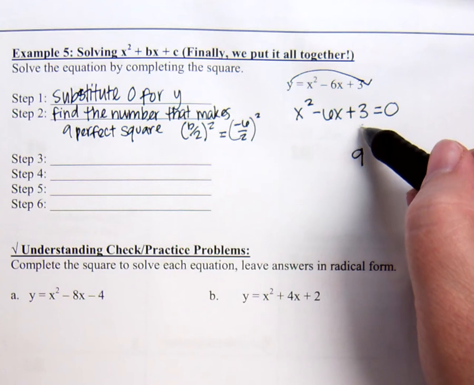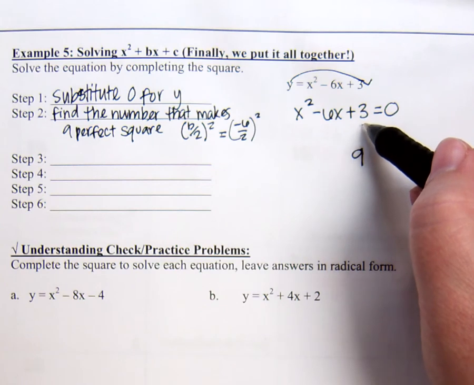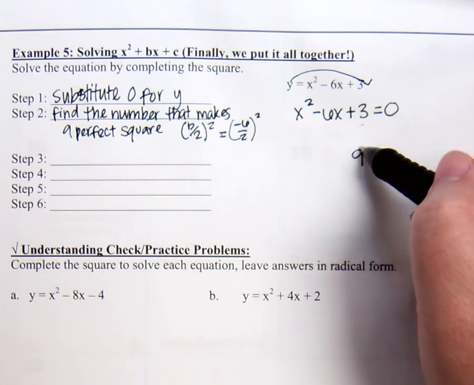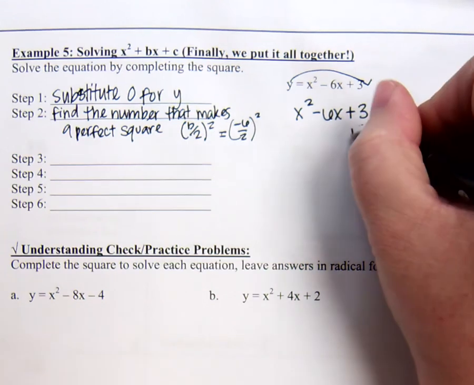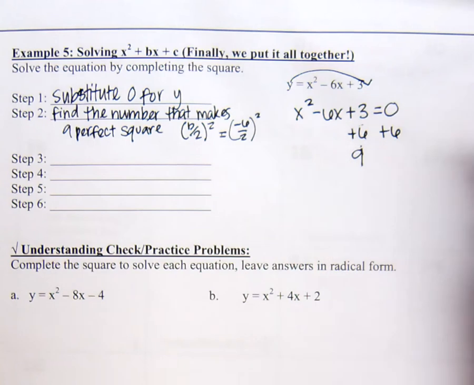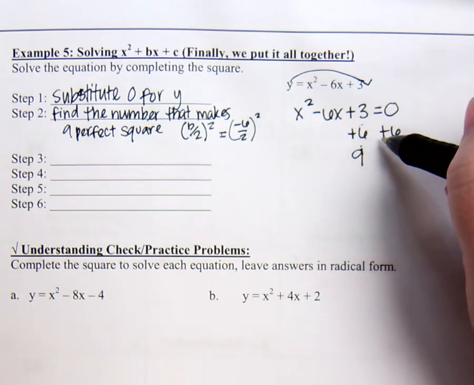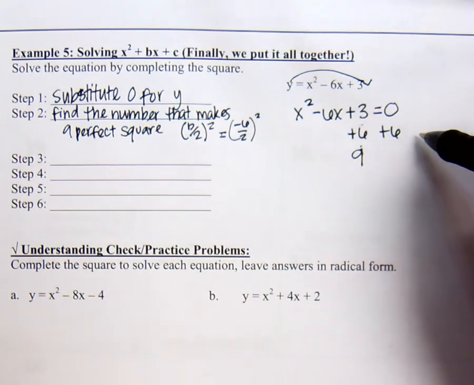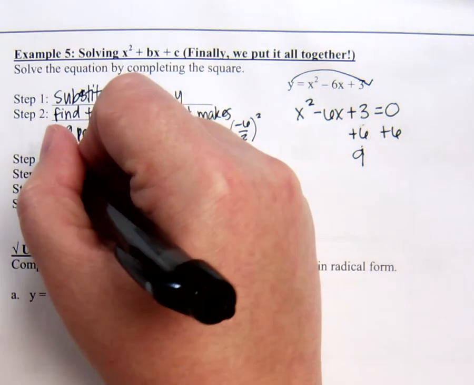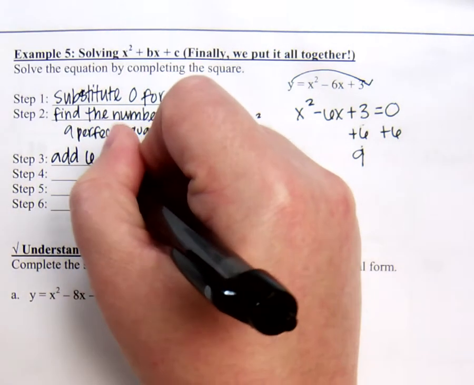This does not mean that I want to add 9. It means I need to find a way to get from 3 to 9. Well, obviously, this means that I need to add 6. And since I added 6 to the left side, I need to add 6 to the right side to keep my equation balanced. So step 3, we are going to add 6 to both sides.